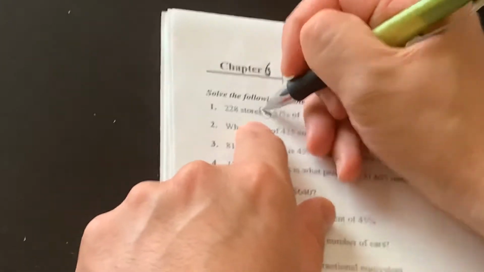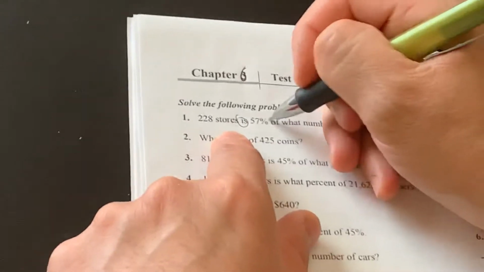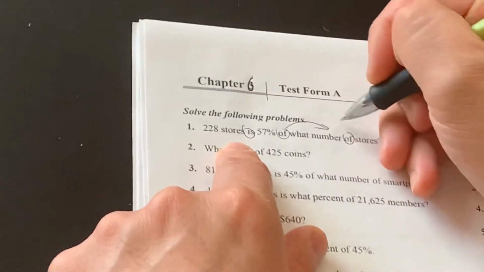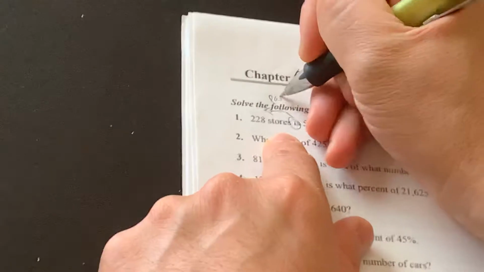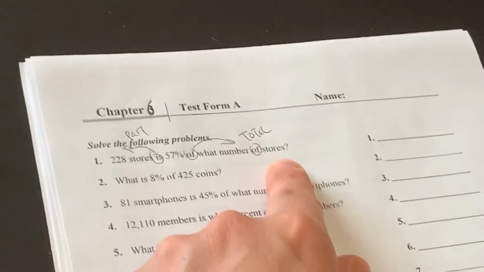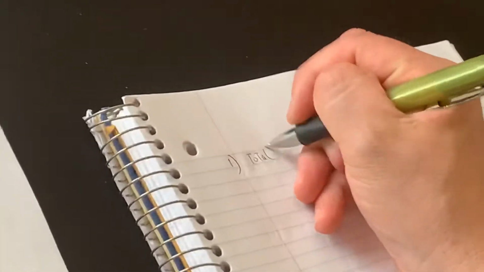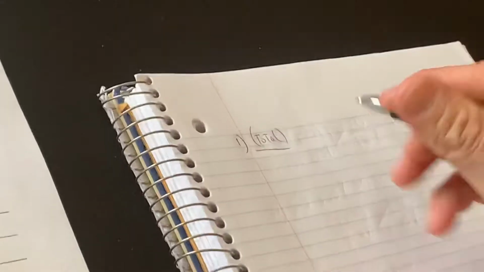Problem number 1, we have the word is, we have the word of. Remember from the previous video, the word of is identifying the total. The word is identifying the part. All of this, guys, trust me, is just setting it up as the proportion method. If you only seen this video, well, learn it right now, guys.